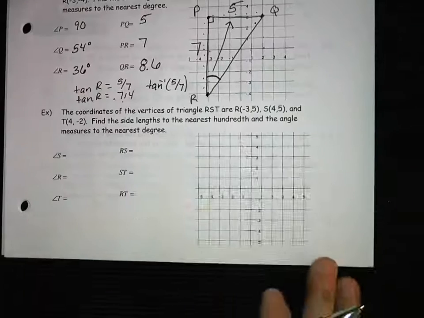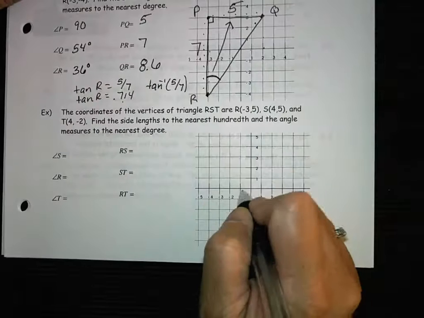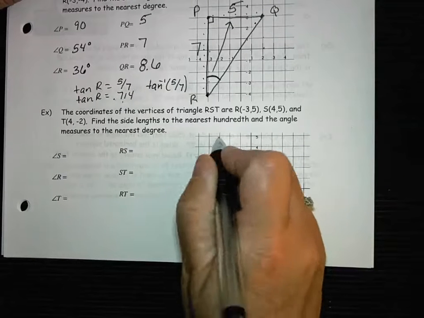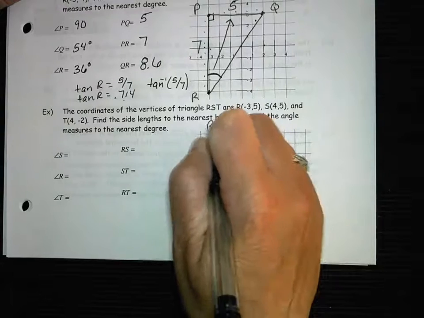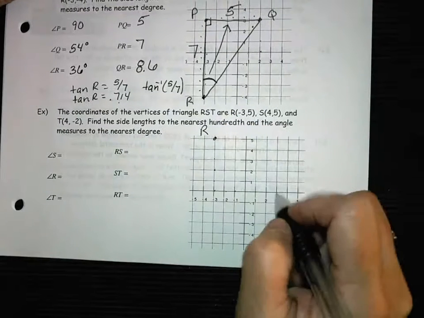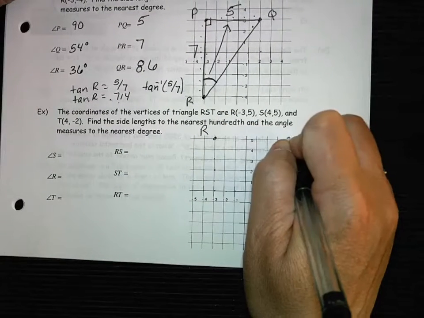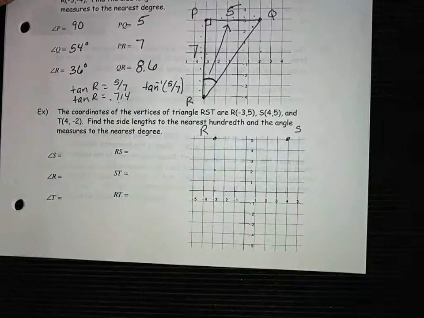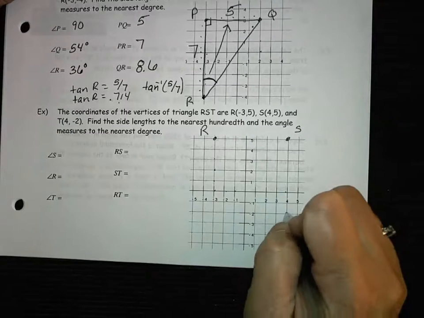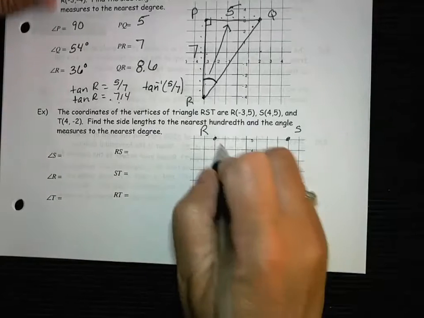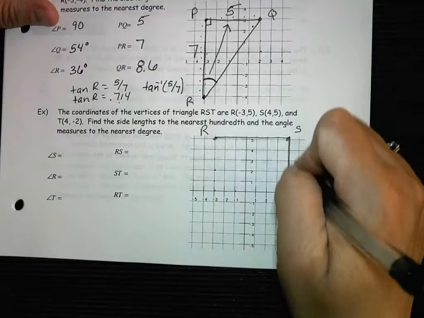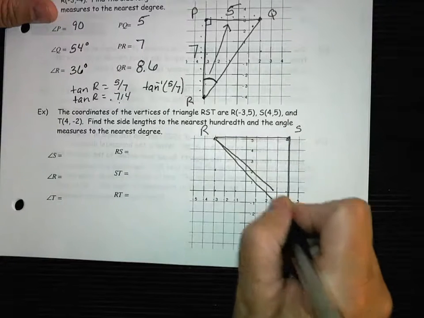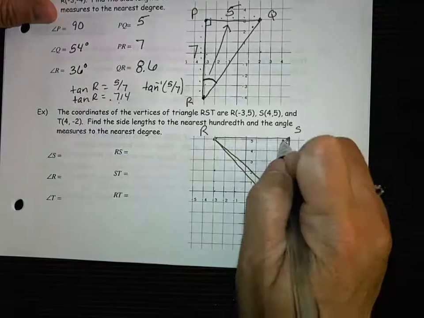And the last example for RST, we're going to do -3, 5, which is R, 4, 5, over 4 and up 5, which is S, and then 4, -2, which is T. So we have 3 that are fairly easy.